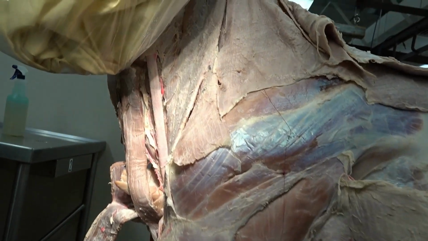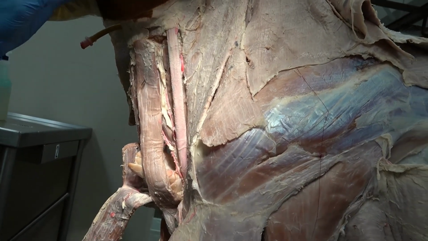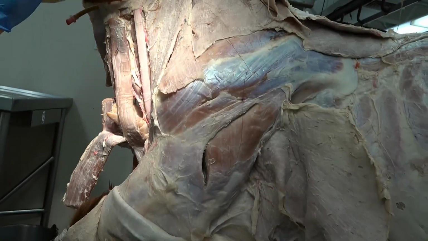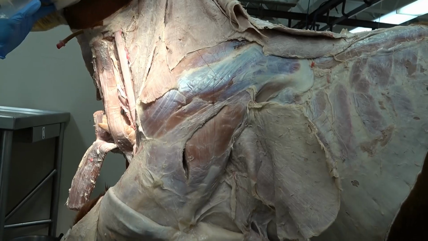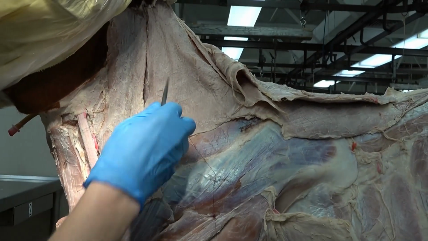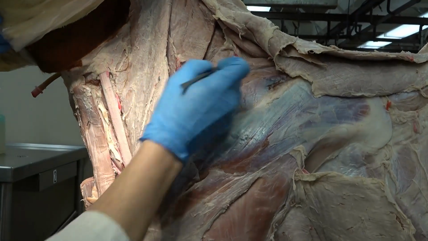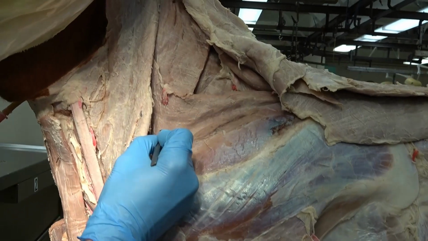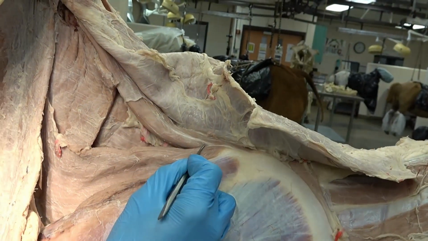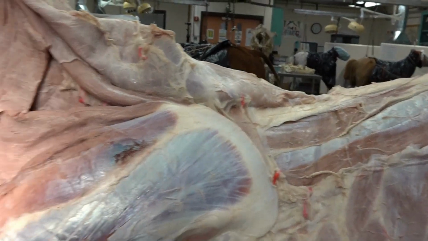Okay, here we're going to be looking at some of the structures that are a little bit different in the bovine. Just to orient ourselves, we're looking at the lateral aspect of the left thoracic limb. We see our trapezius cervical part here. If we flip that up, we can see our serratus ventralis cervicis muscle. Deep to that, our rhomboideus cervicis muscle. And finally, our rhomboideus thoracis muscle.